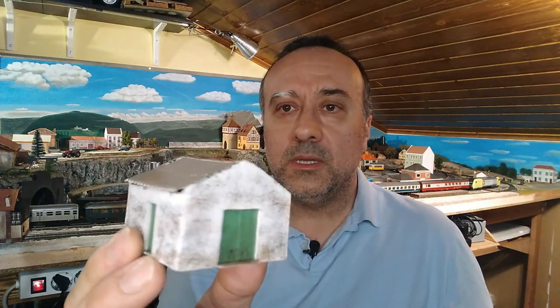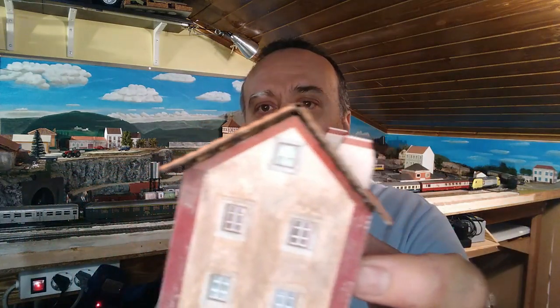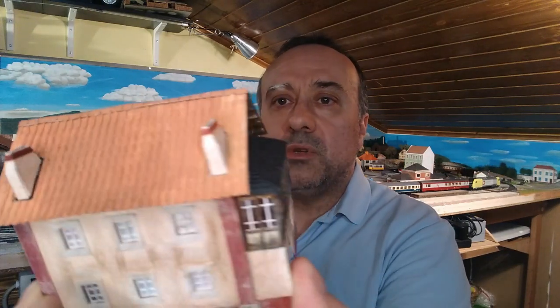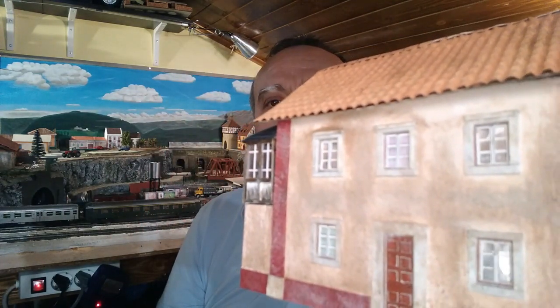So, the two buildings I'm showing you, this one and this one here. We show the other side and the front of the house.